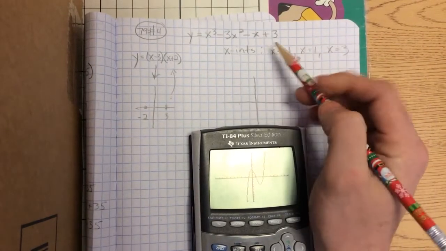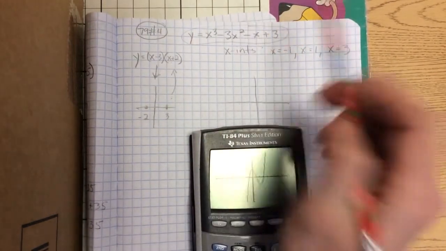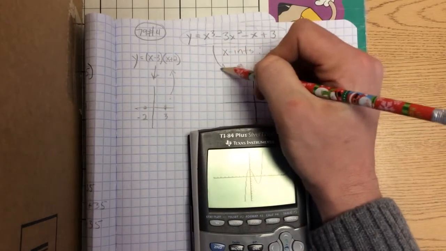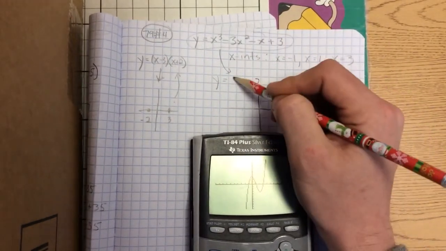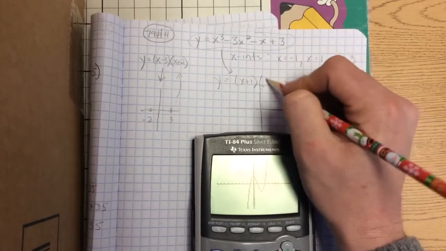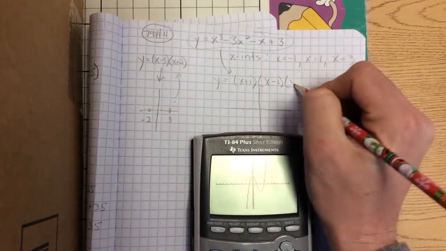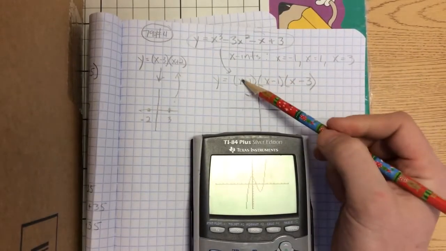And now we're going to use that to deduce the fact that apparently, if you factor this, here's the end of the problem, it's going to look like this. y is equal to (x + 1)(x - 1)(x - 3). Now let's think about why that must be the case.